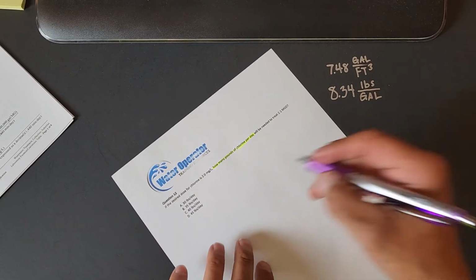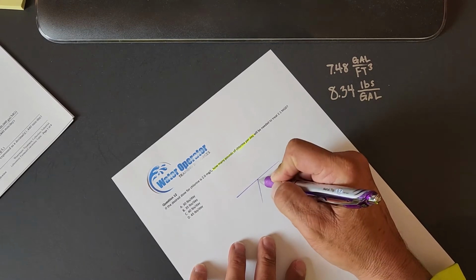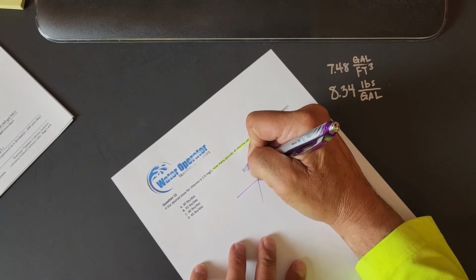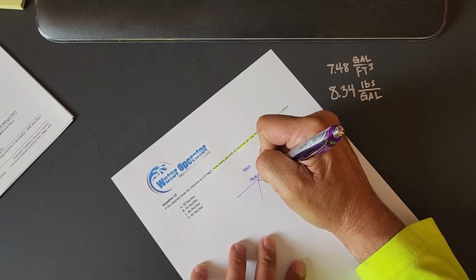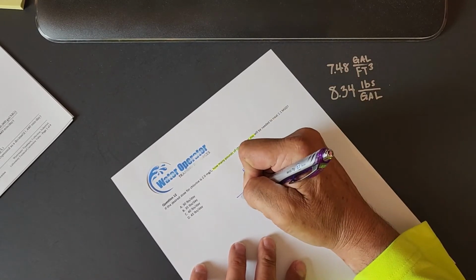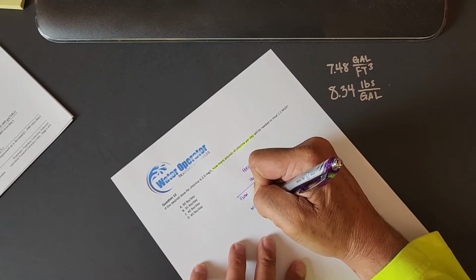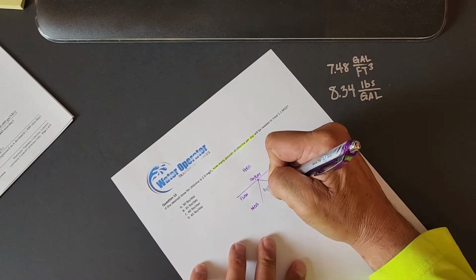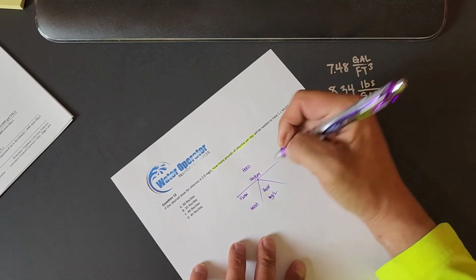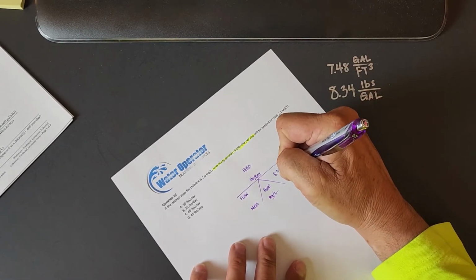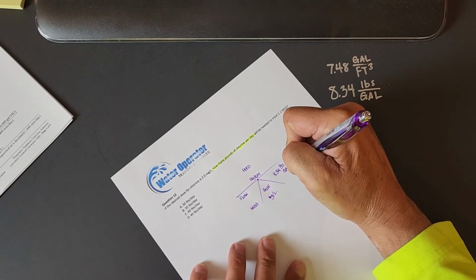All right, let's go to our Davidson pie wheel. Feed in pounds per day. Flow in million gallons per day. Dose in milligrams per liter. Weight of water is 8.34 pounds per gallon.